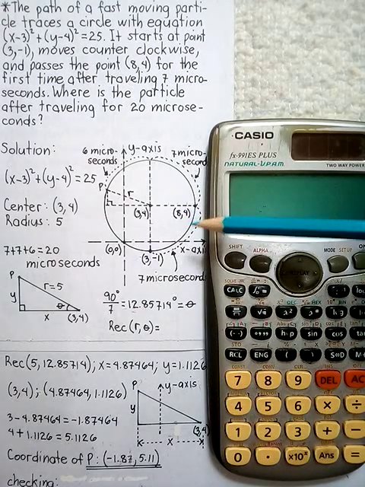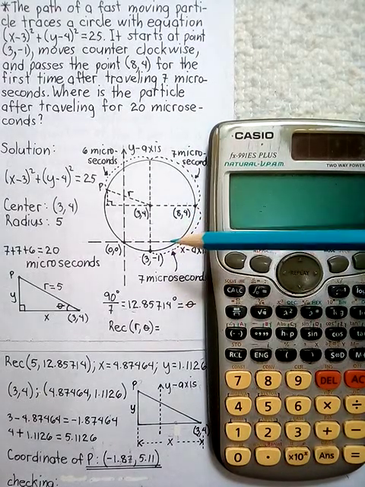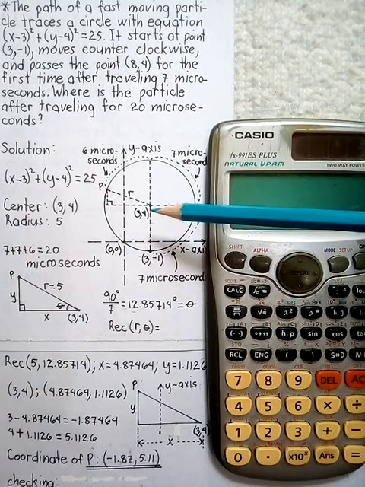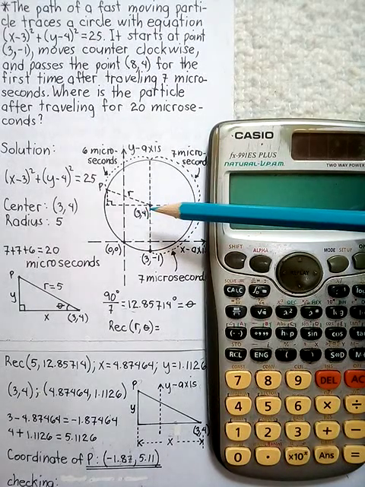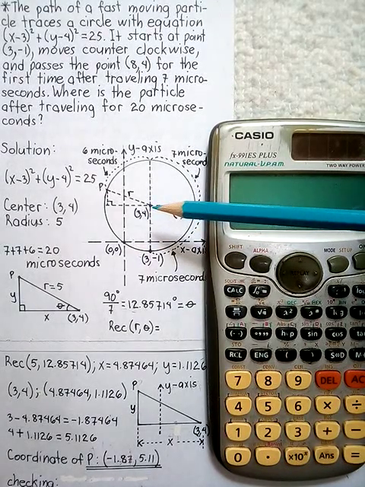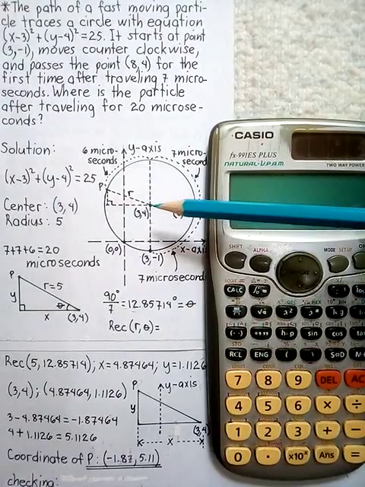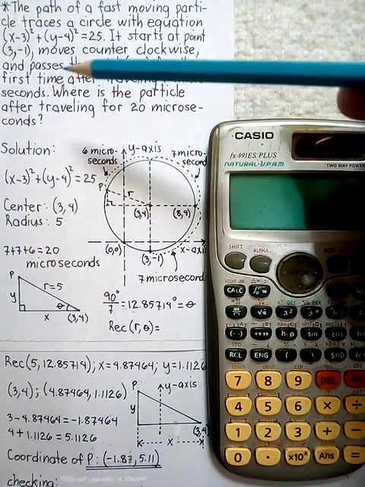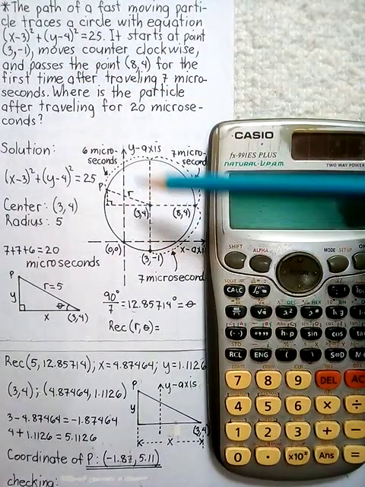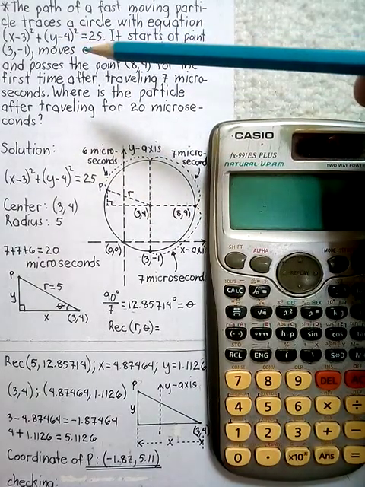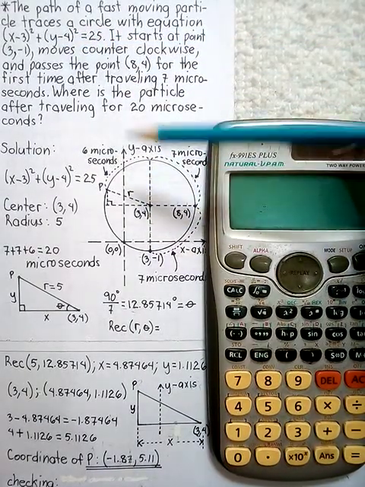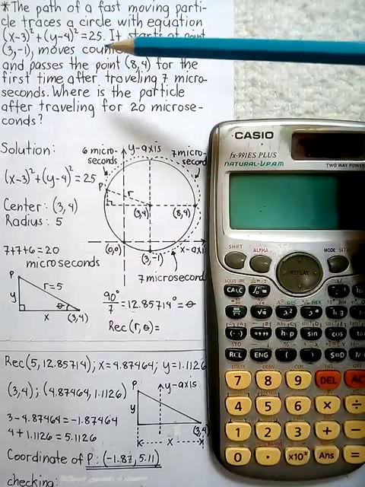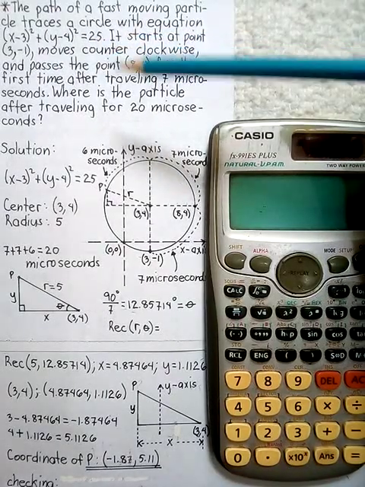If you will notice, the center of the circle, from the equation, is at (3, 4), and the radius is the square root of 25, so the radius is equal to 5.